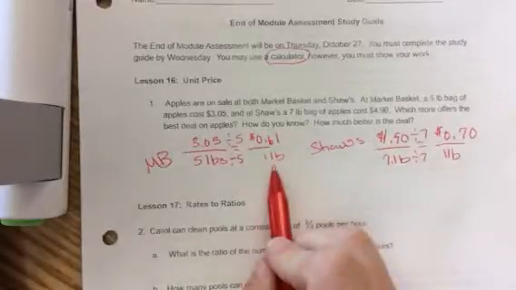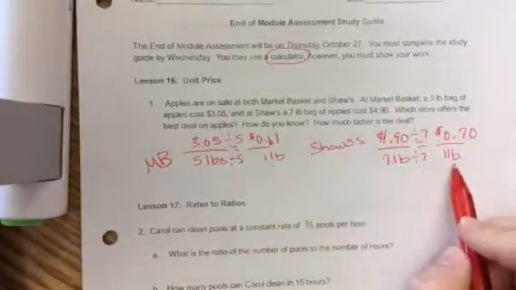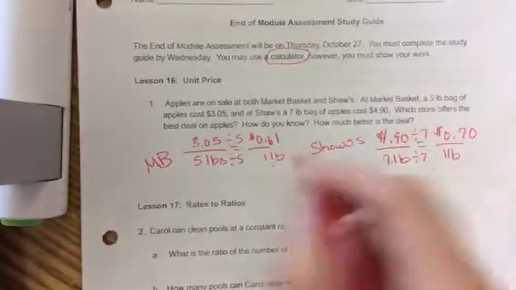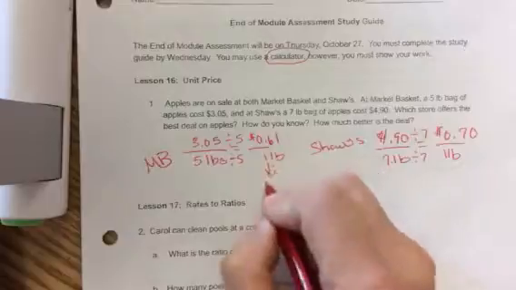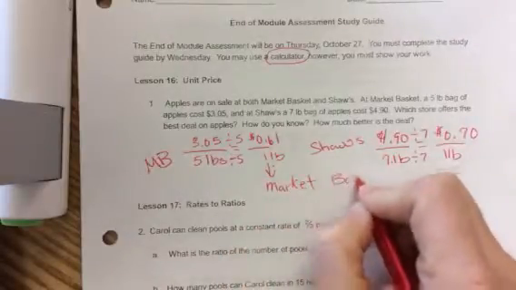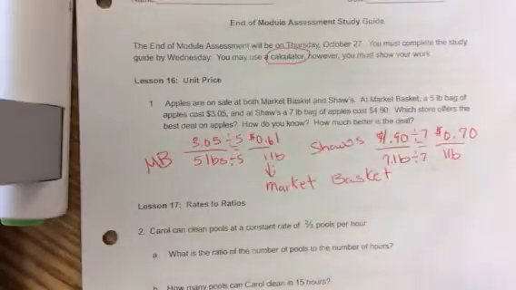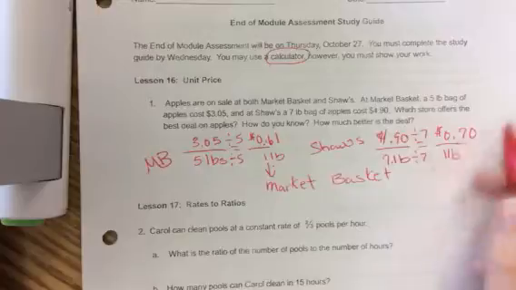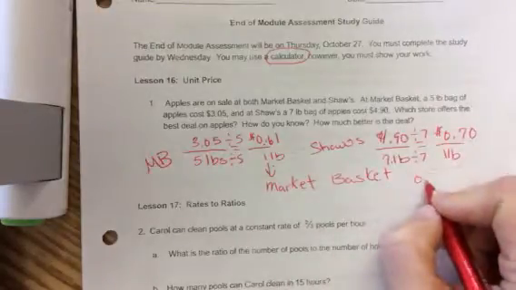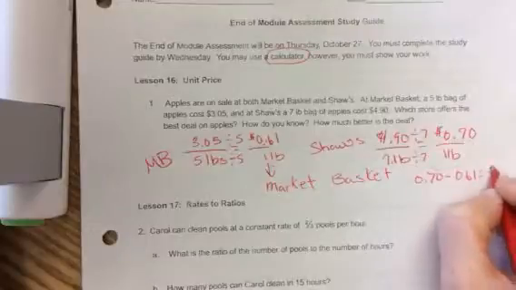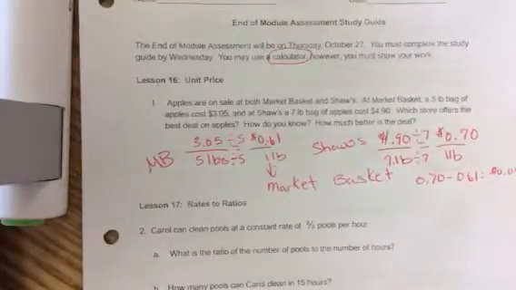So at Market Basket, 61 cents per pound. Shaw's is 70 cents per pound. So which one has the better deal? The one that's cheaper per pound. So Market Basket. And how much better is the deal? Well, if it's 61 cents per pound here, 70 cents per pound here, you do 70 cents minus 61 cents. It is 9 cents better deal.